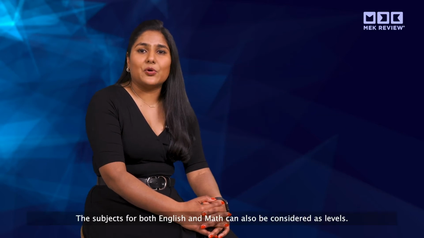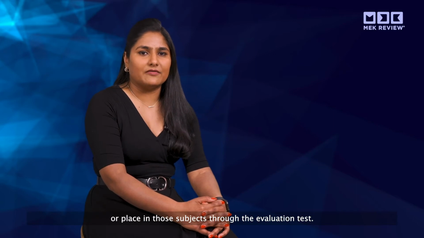The subjects for both English and math can be considered as levels. For English, students level up from vocabulary to writing to critical reading, or place in those subjects through an evaluation test. And for math, students level up from operations and number sense to problem-solving math.